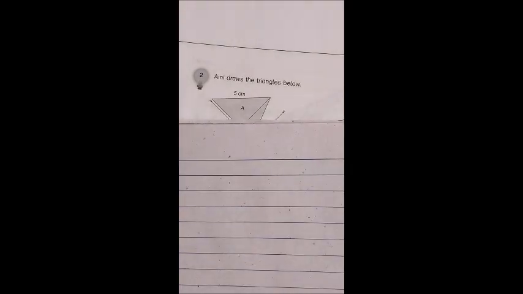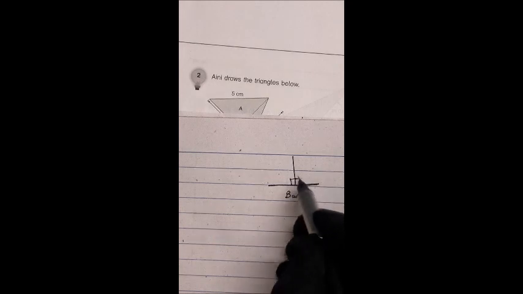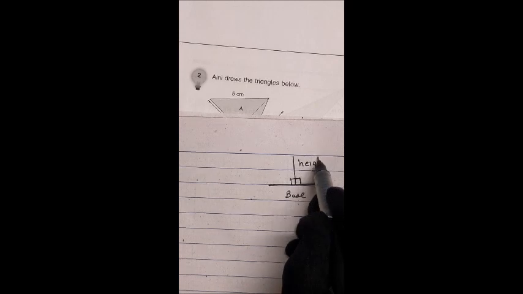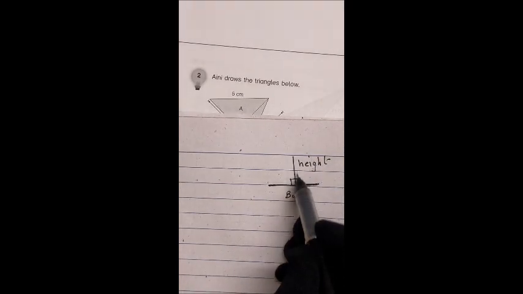What is perpendicular? Perpendicular is a line. I'll just make a line here and you just have a look at it. This is a line, okay? Let's make this your base. And if you have a line in the middle, it makes a 90-degree angle on either sides. This is your base and this is your height. They are running perpendicular to one another.